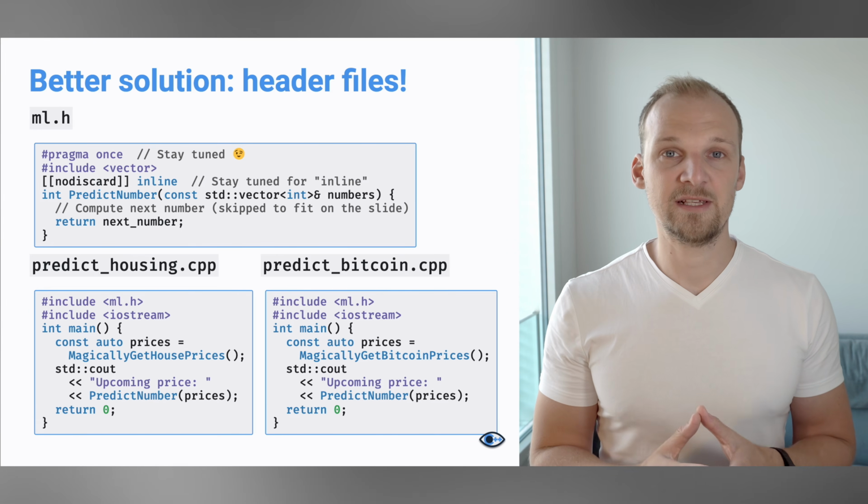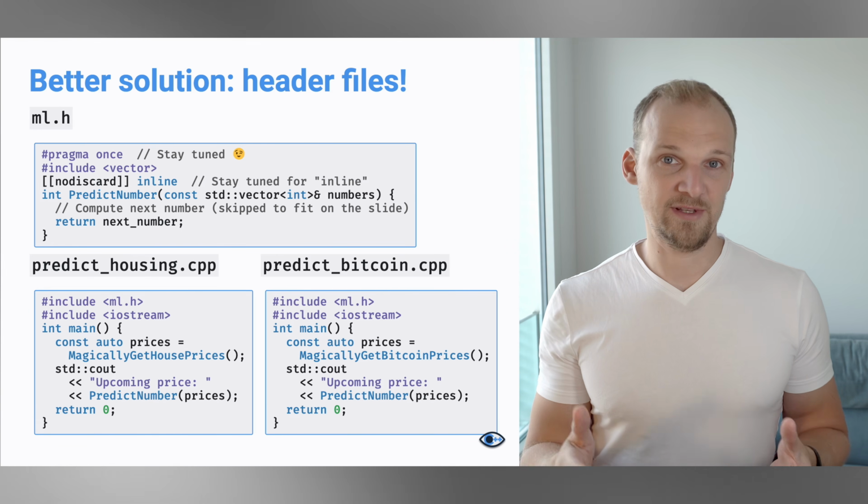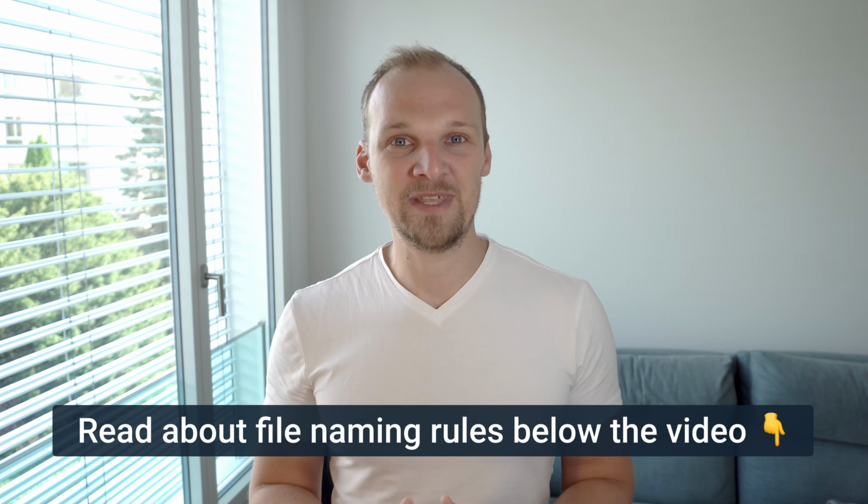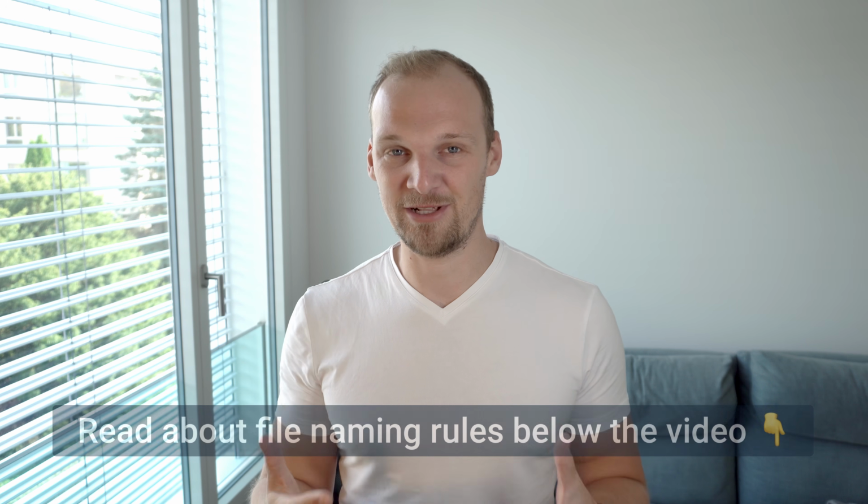In this particular case, let's put them into a header called ml.h. It's not a particularly good name because it's very short, but I need to fit all of this on the slide. So ideally I would call it machine learning.h, but well, at this point we'll just stick with ml.h.